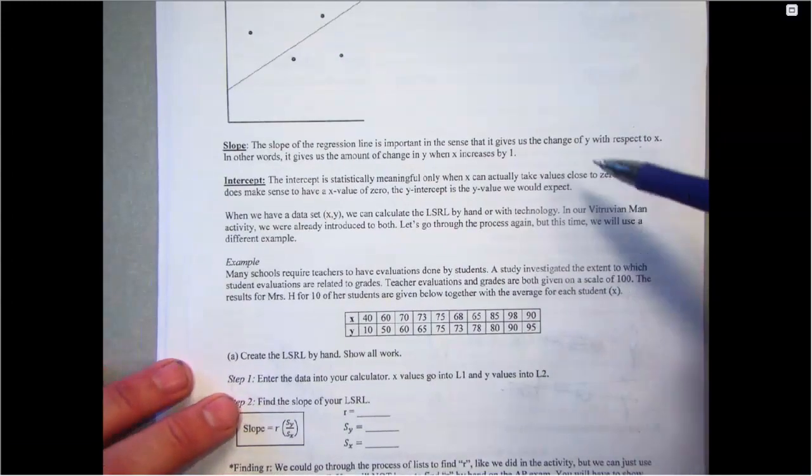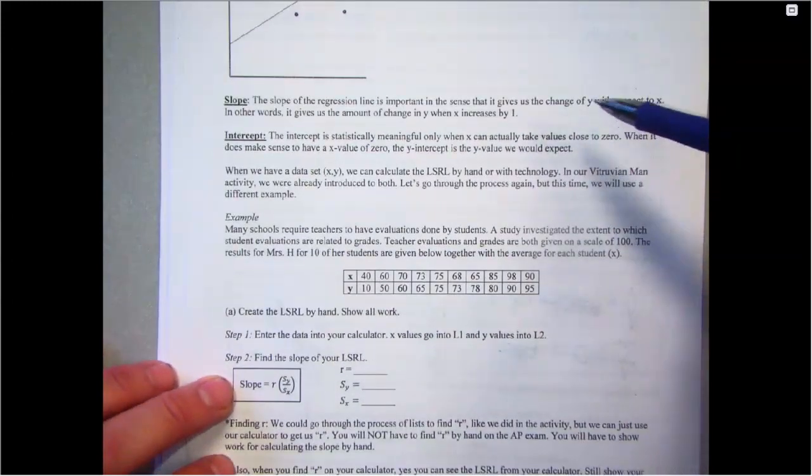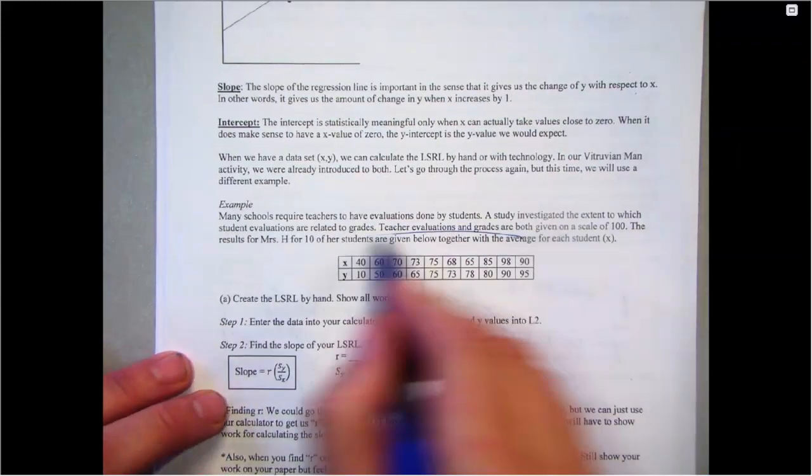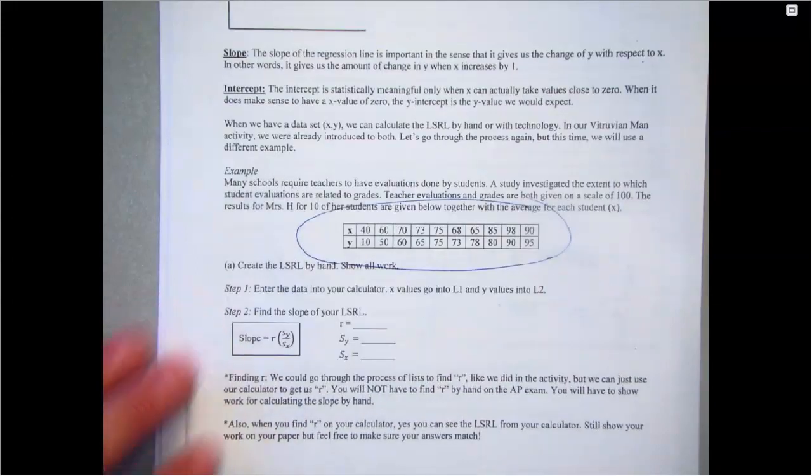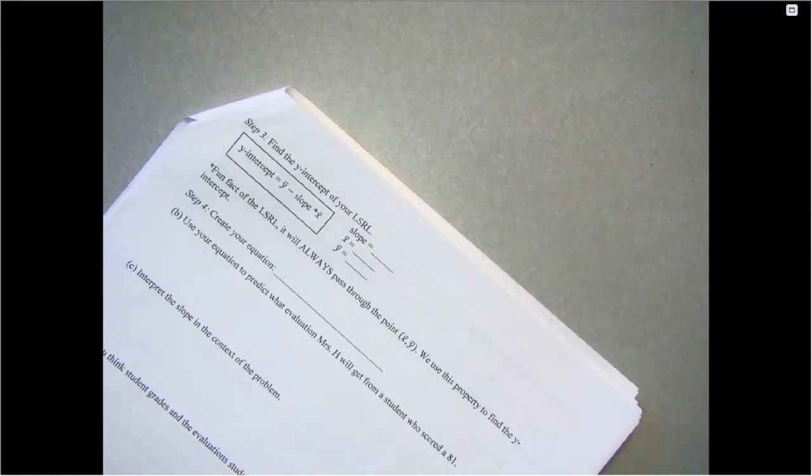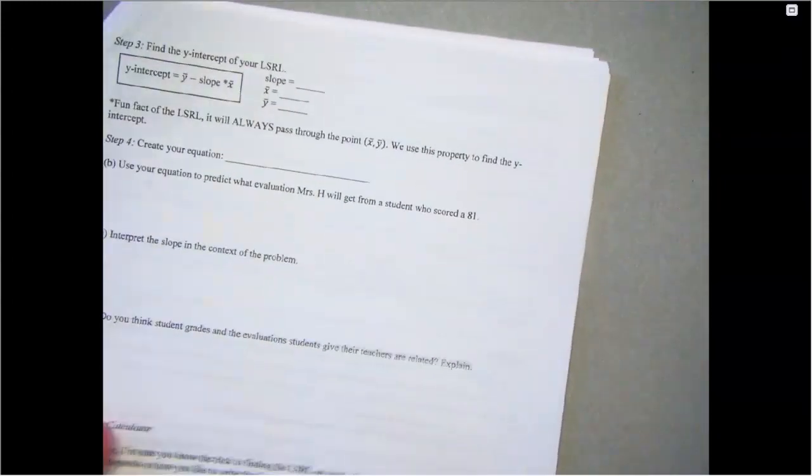We have talked about slope and y-intercept, and we've done it better than this sheet does. I want you to plug those into your L1 and L2. But this is like going through it by hand. We're not going to do that part. We're going to put them in, then we're going to jump to step 4.